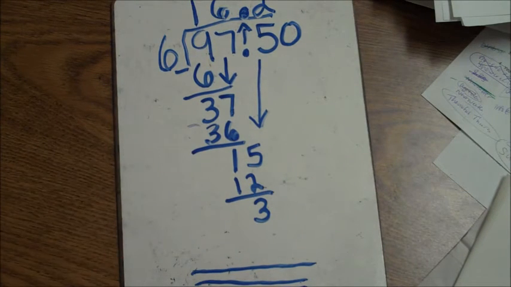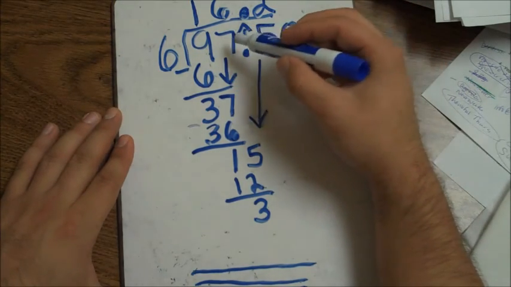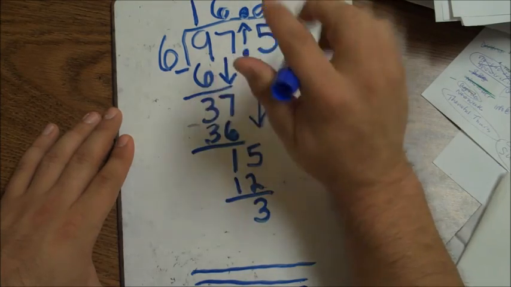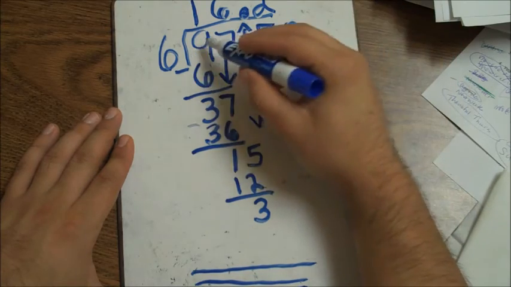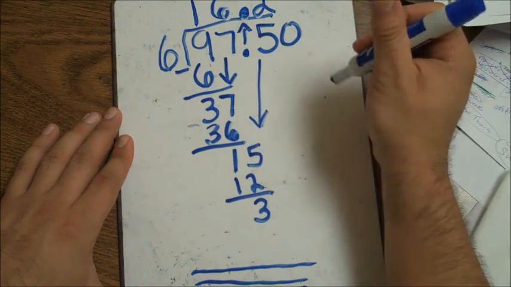Remember, annex is just a fancy word for add. So we annex a 0 because remember, this isn't changing the value of this number. 97.5 is the same as 97.50. I can add as many zeros as I want. It won't change the value. But I can annex zeros and it will help me solve the problem.